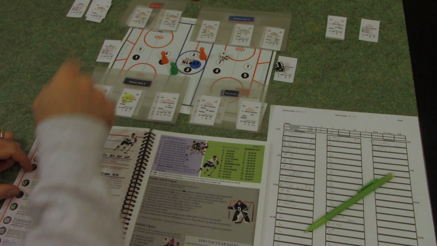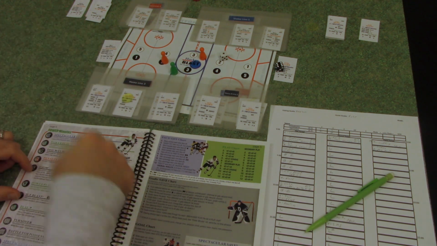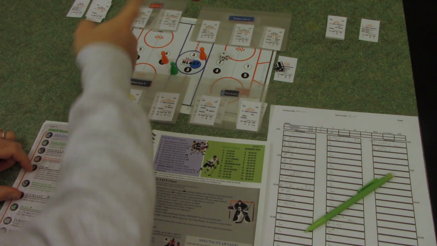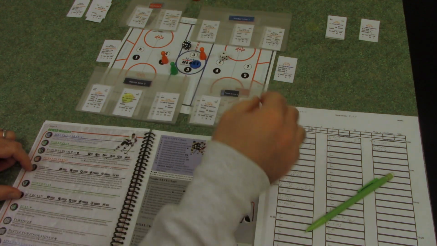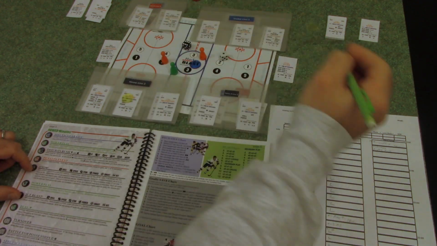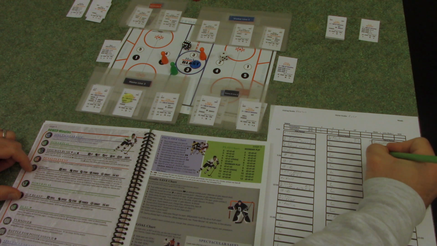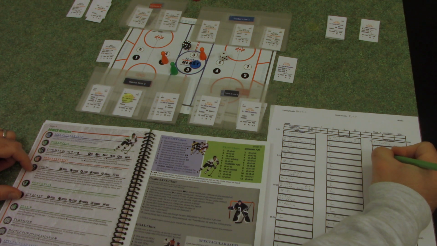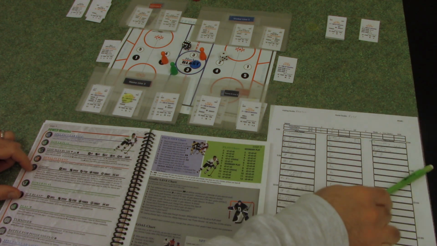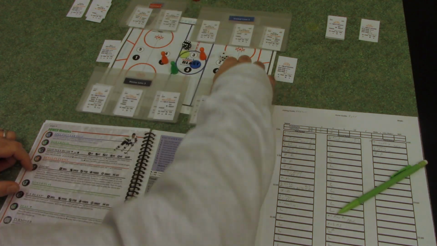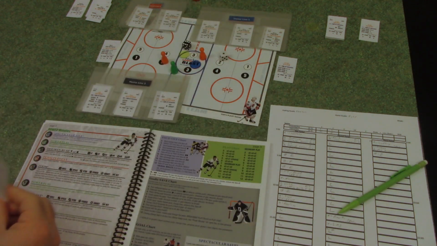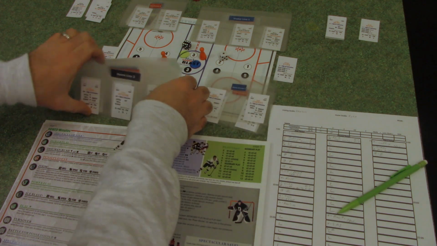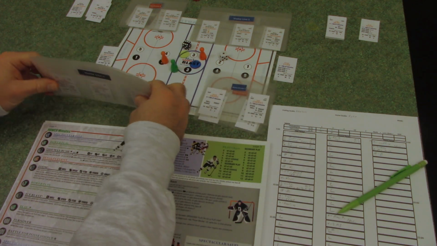So because of that spectacular save, Philadelphia is able to win that tiebreaker. So that means there'll be no shot for Edmonton, which is actually fine because they're trying to kill the power play. So we'll advance the lines, advance the clock.